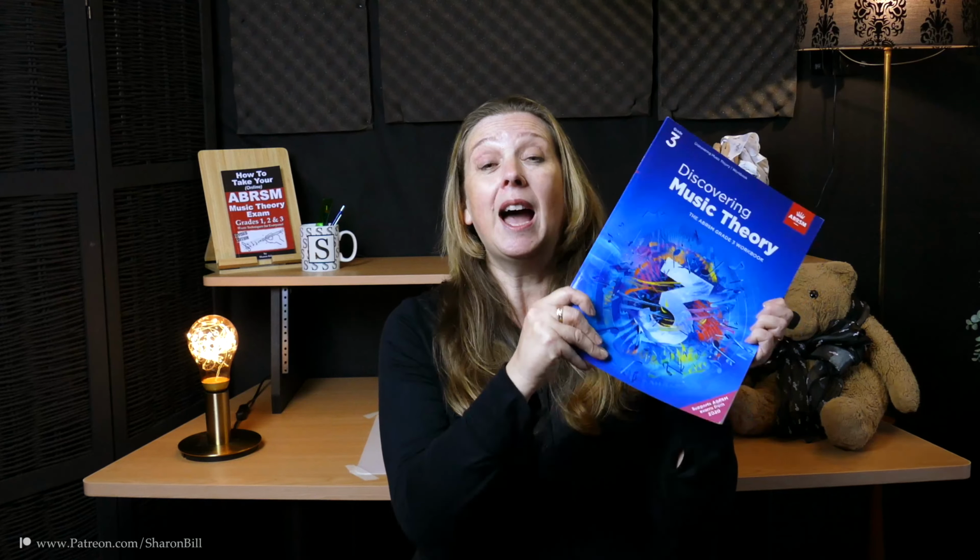And do bear in mind that this will now draw upon information learned in grades 1, 2 and grade 3. And of course, in the very end of this ABRSM Discovering Music Theory Grade 3 workbook, we now get the opportunity to take a practice exam paper, which will follow the exact format of the actual exam itself.